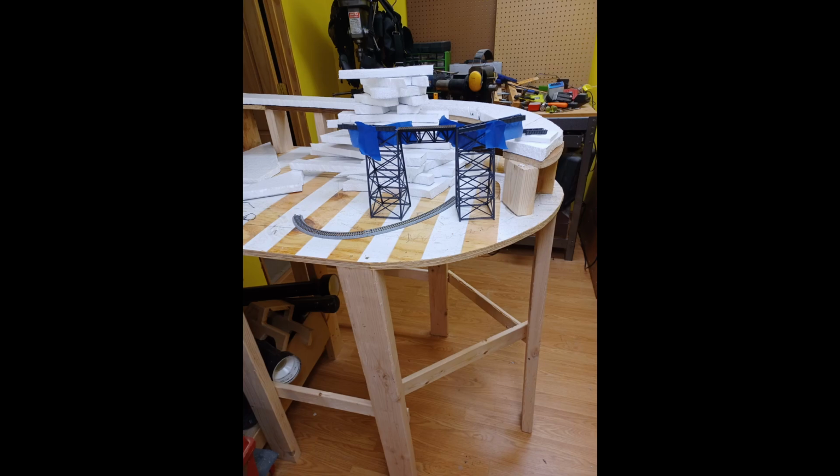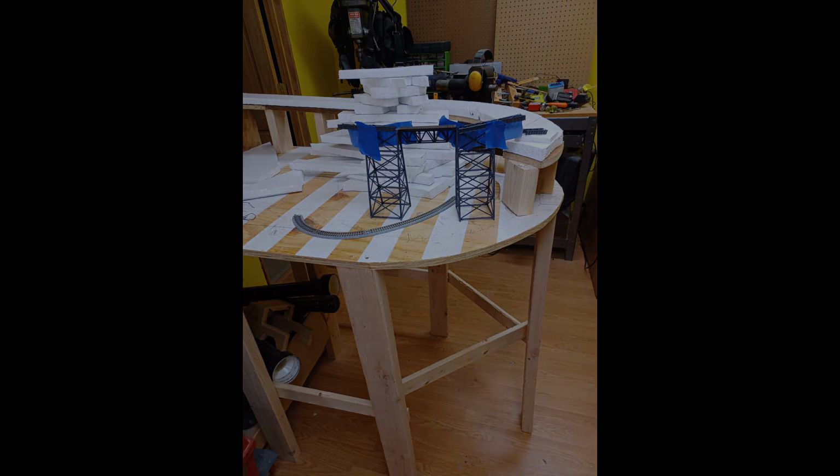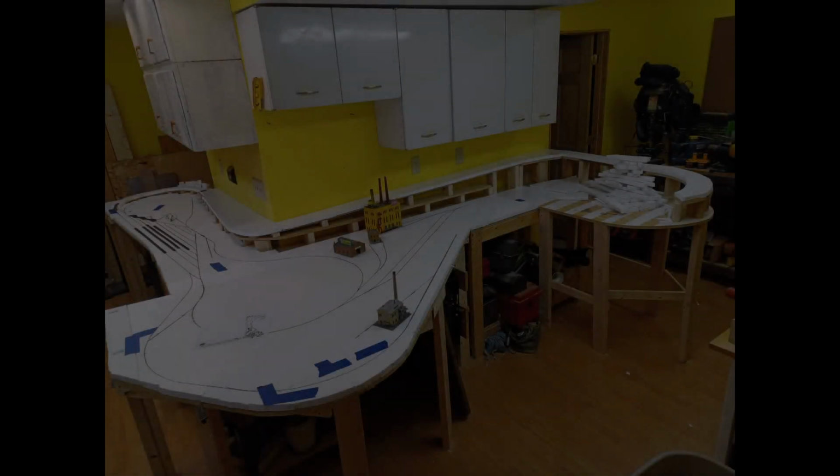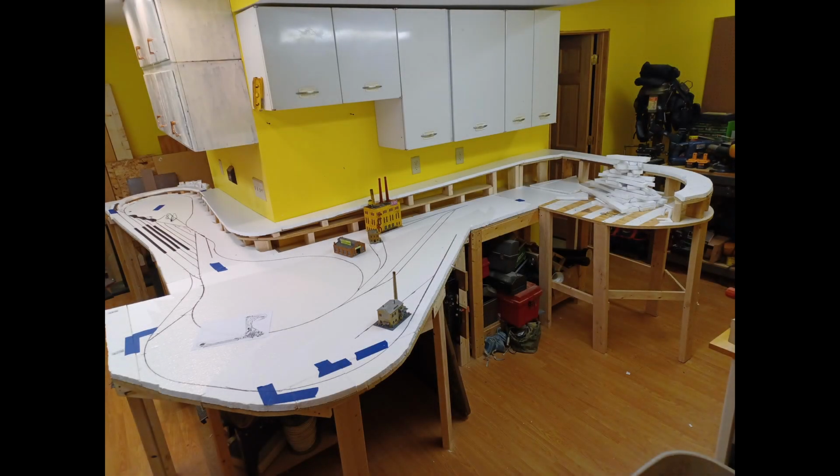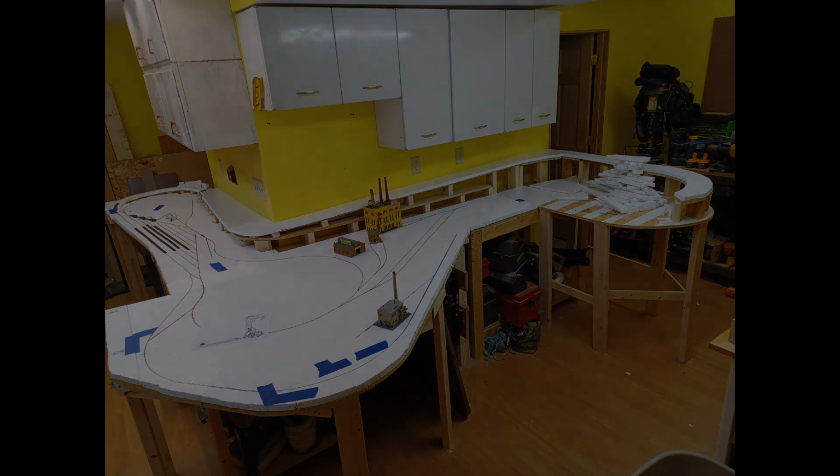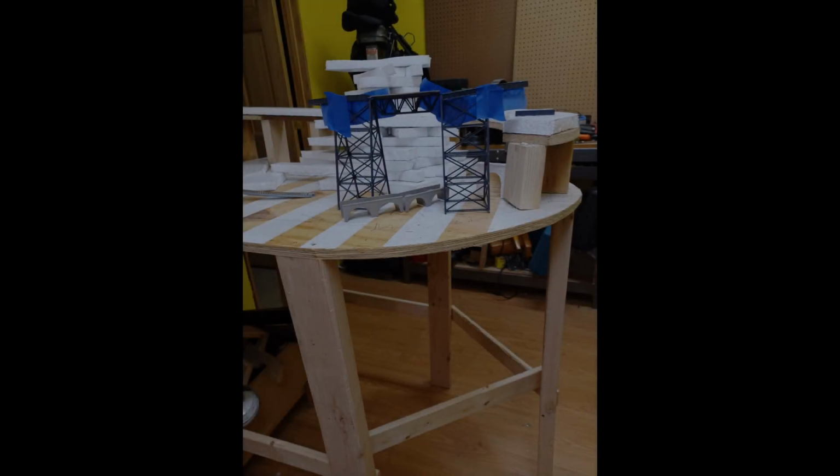It's still not completely finalized, but you see here the basic idea of how the trestle is going to sit. One of the things I've got to do is determine the height of the trestle relative to the height of the track that's going to come out of the mountain right there. In this picture, you see the track that goes into the tunnel by the coal mine, loops around, and then comes back out at the trestle. That's fixed in space, so the trestle has to sit there.